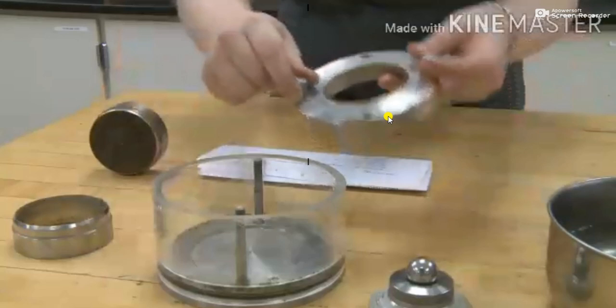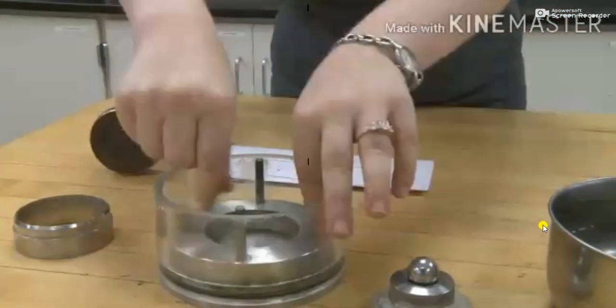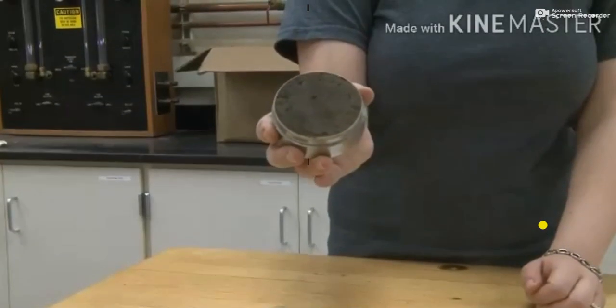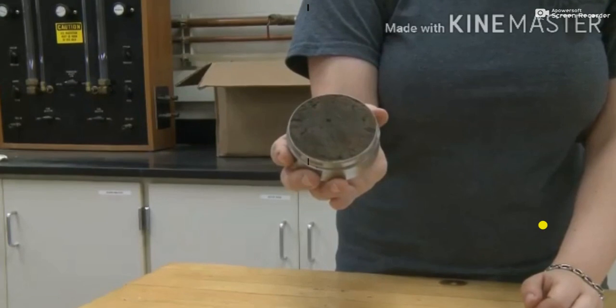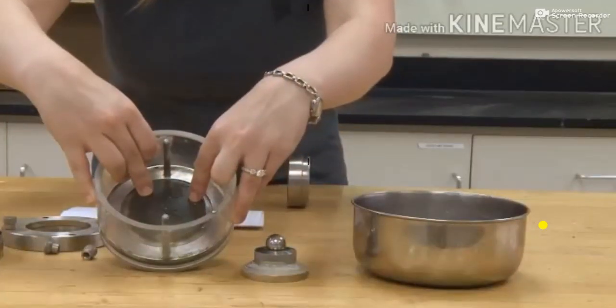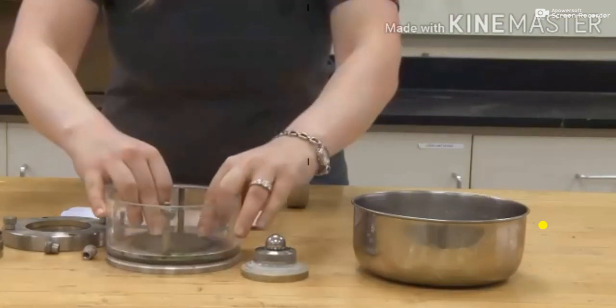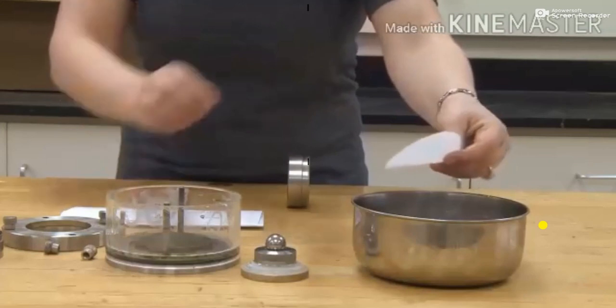Now see the first video. This is the sample with soil. This is the lower porous stone, and this is the filter paper.